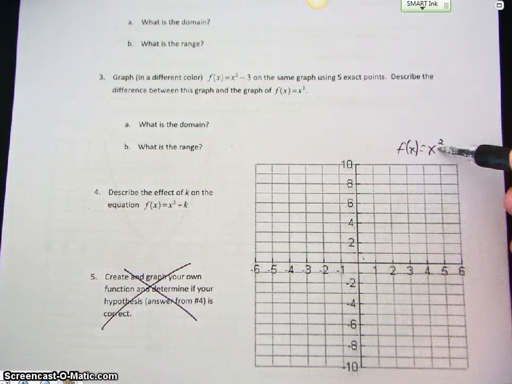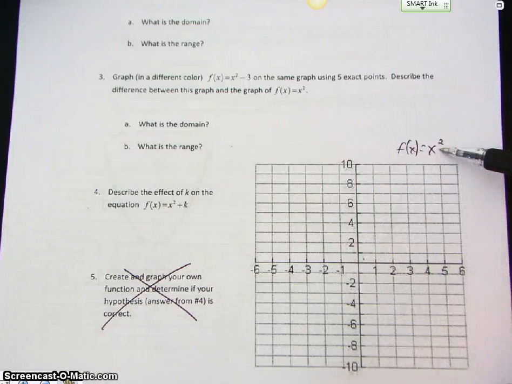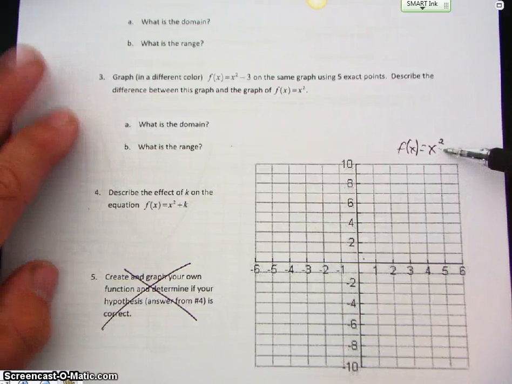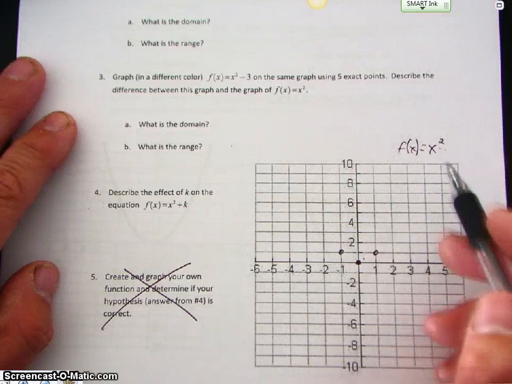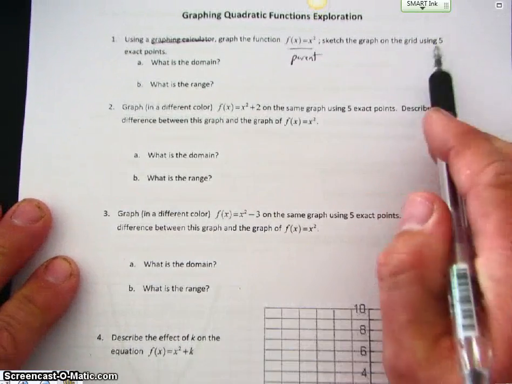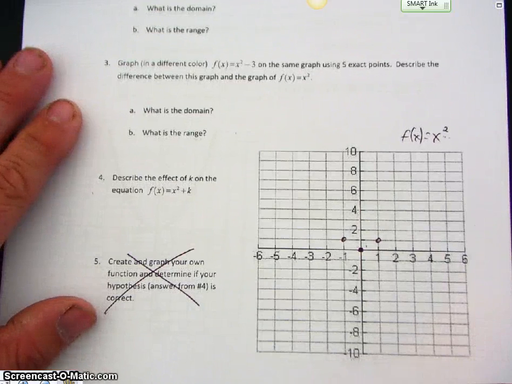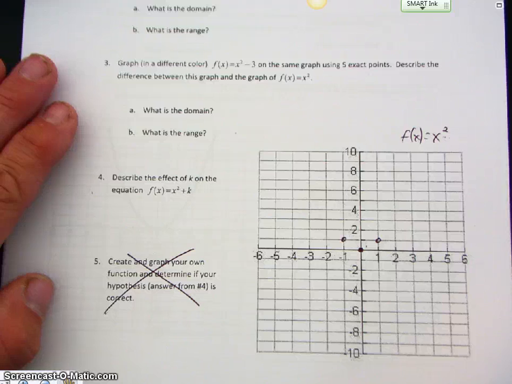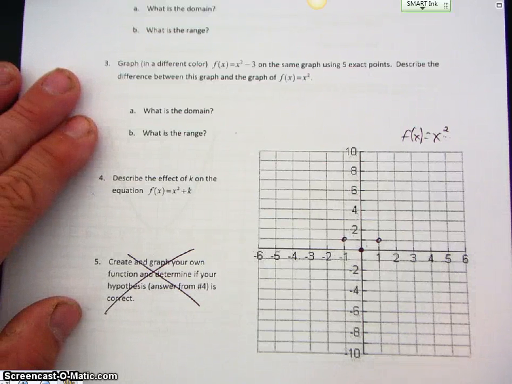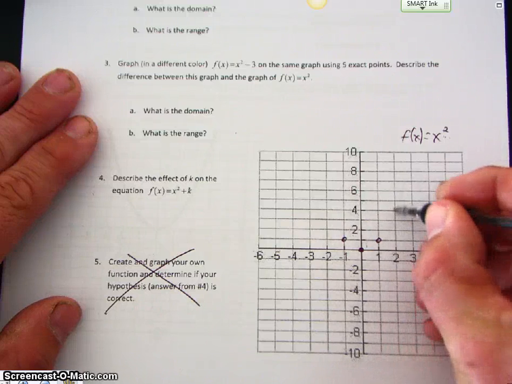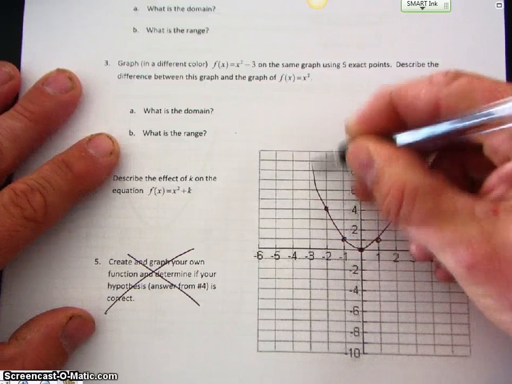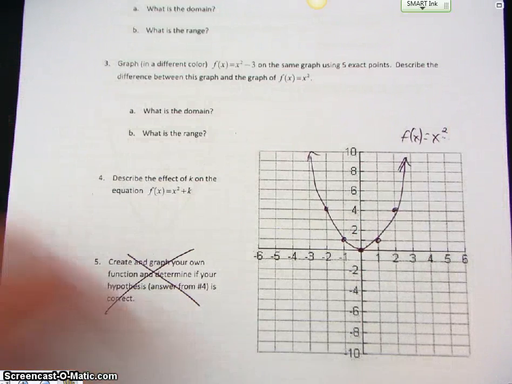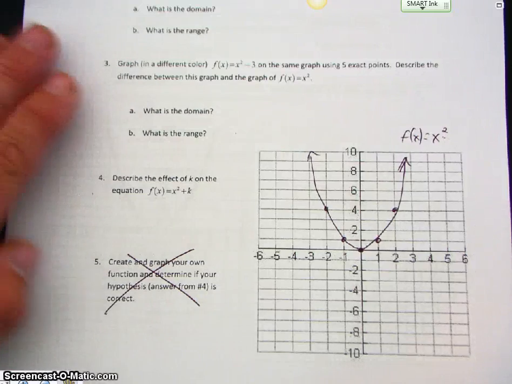Now, this is the parent function. If you go back to my 4.2 transformations playlist, I graphed the parent function on each of those videos, so you can always refer back to that to graph this function. I'm going to do it pretty quickly. Using 5 exact points, right? In the videos in the 4.2 transformation playlist, I use 5 points. Negative 2 and positive 4. So here's the parent function, which is the quadratic function. This is the parent function of the quadratic function. Sounds like I'm repeating myself. I am, and it's for a reason.